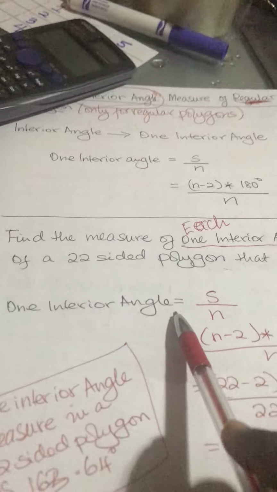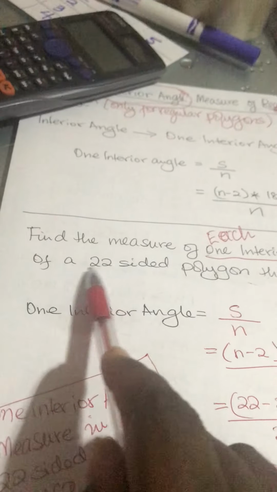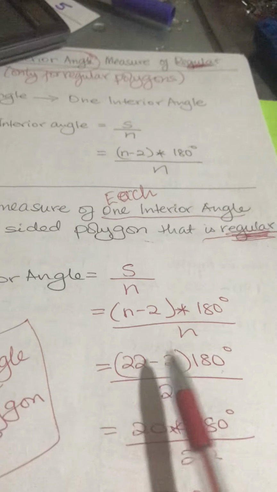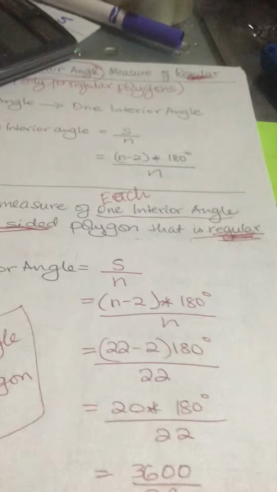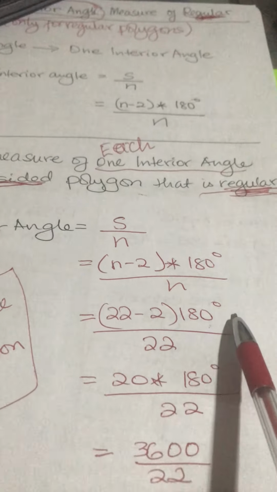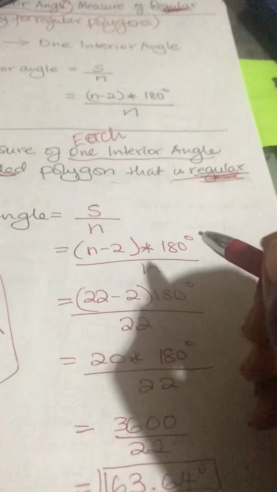So, 1 interior angle, S over N, N minus 2 times 180 over N. N is 22, another important fact that I need to know. So 22 minus 2 times 180.